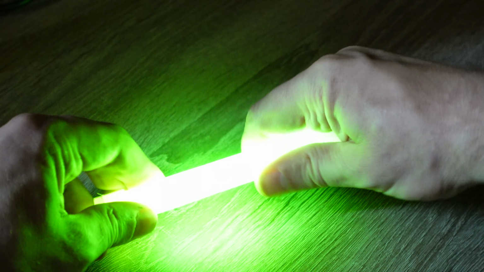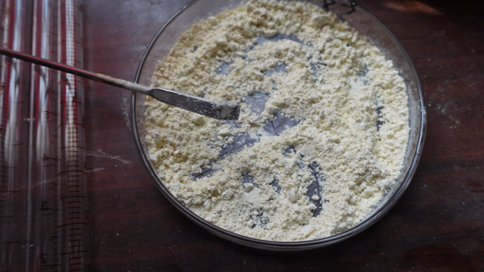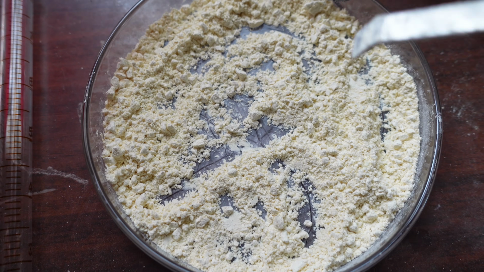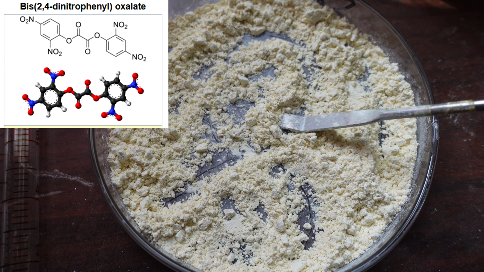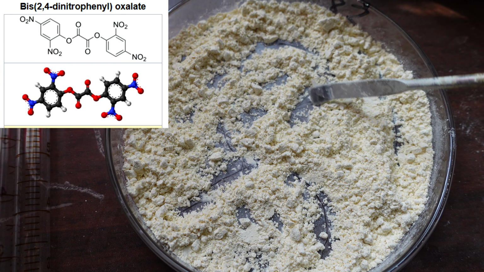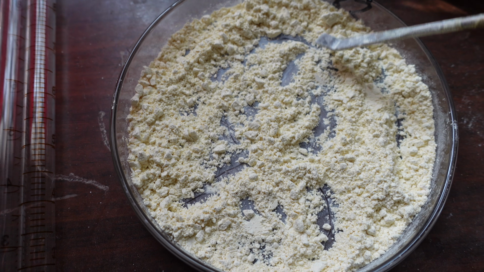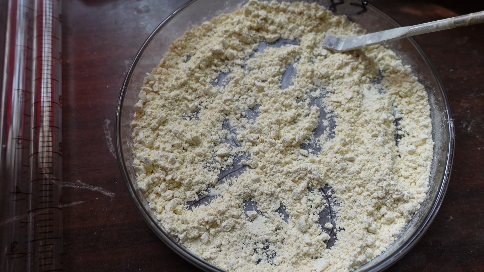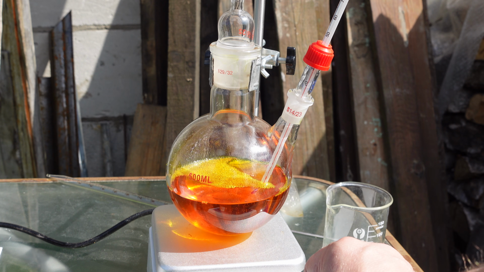This very reaction is used in commercial glow sticks that can glow for hours. While the reaction in this video will be brief, it will be incredibly bright. This is dinitrophenyl oxalate, an ester of oxalic acid and dinitrophenol. This substance is the driving force of the reaction. In one of my next videos, I'll show you how to synthesize it.